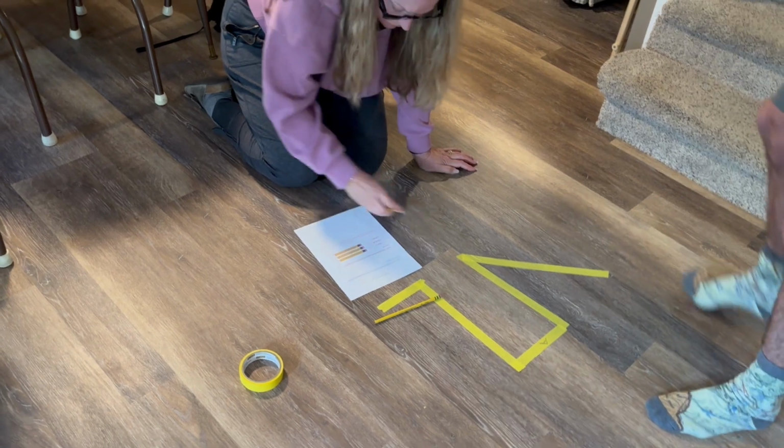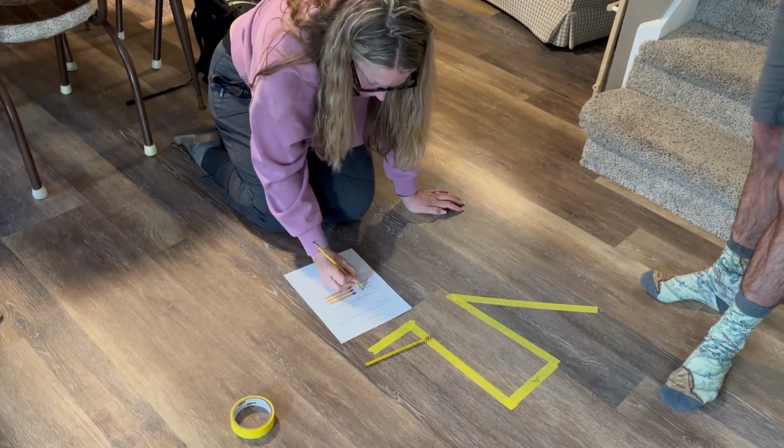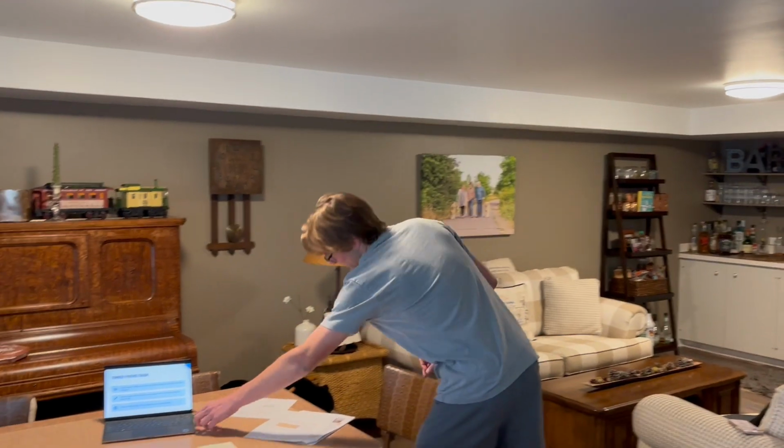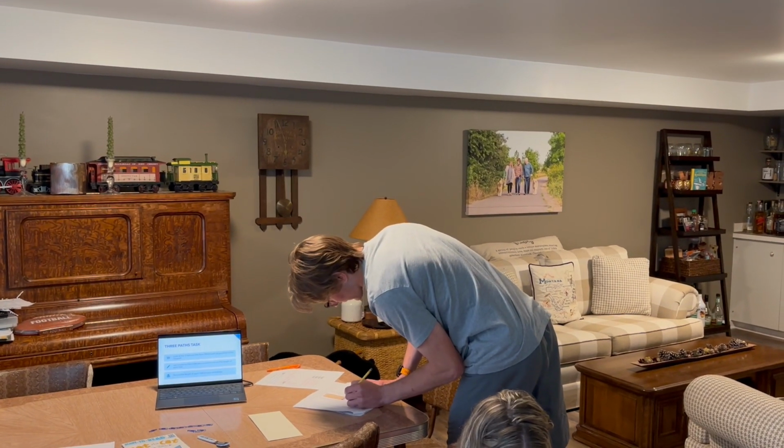Okay, great. So 7. Let's document that on our graphic organizers. I'll write that down on mine too. So path A was 7 pencils.